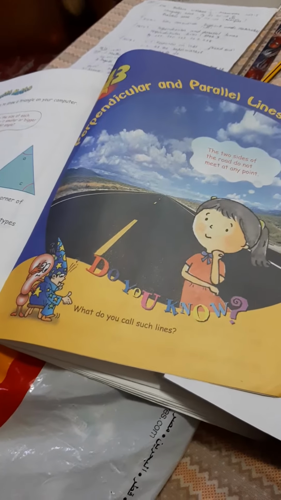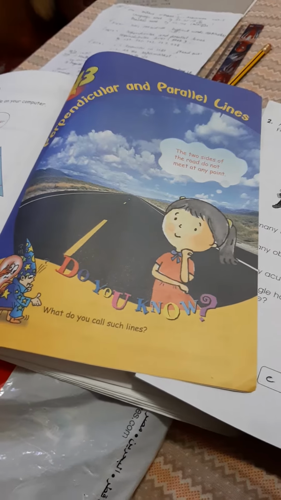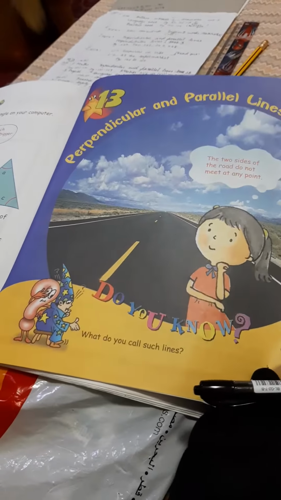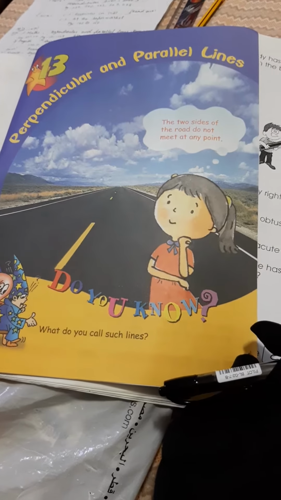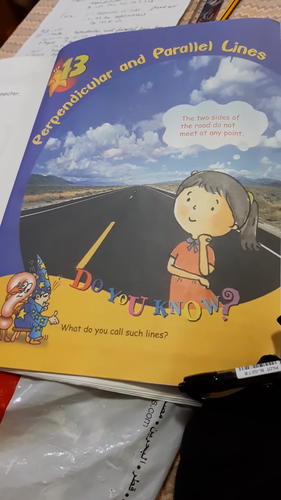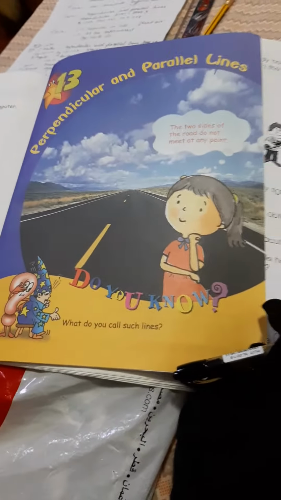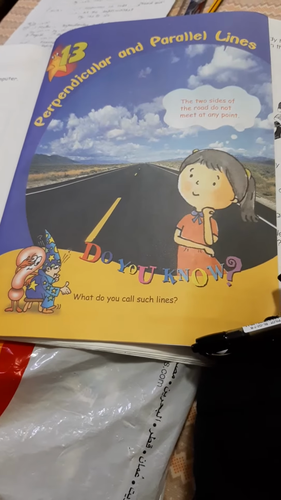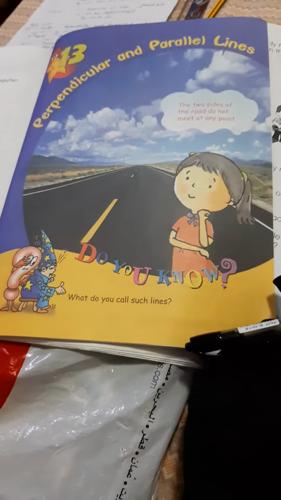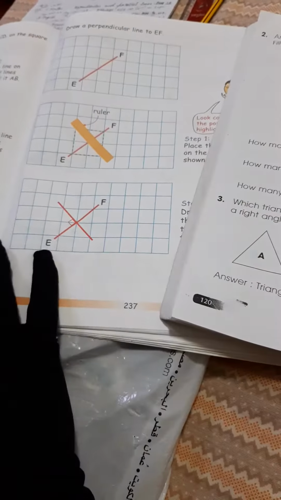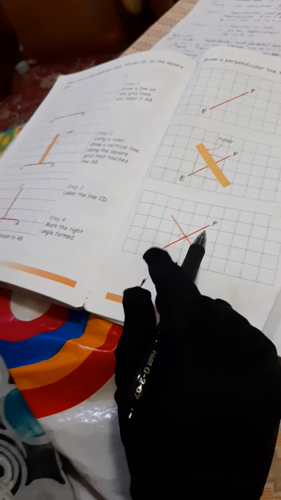Good morning, everyone. Today we are going to see perpendicular and parallel lines. Actually, we are supposed to do the practice book now, but before that, I want you to revise what perpendicular and parallel lines actually are. Okay, so now let's see how to identify perpendicular lines.